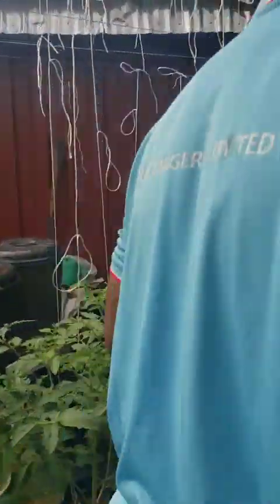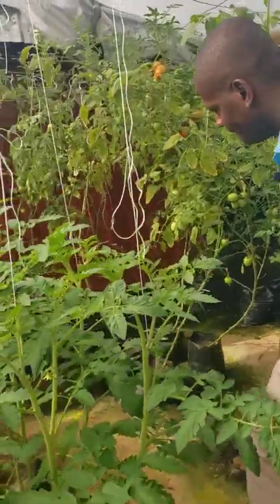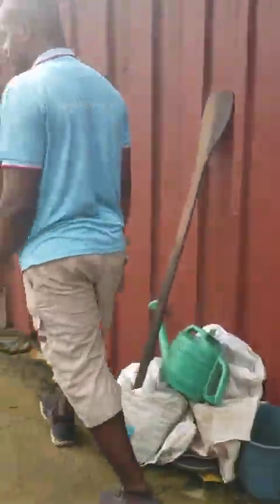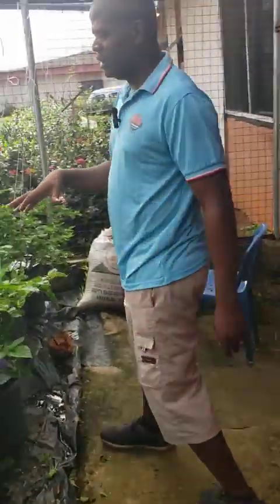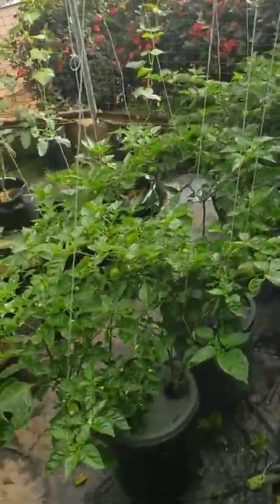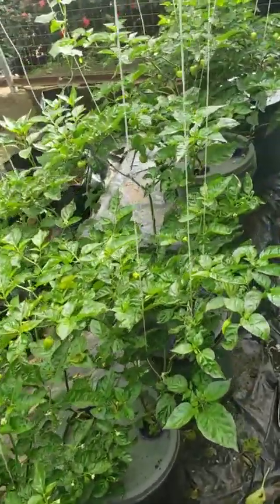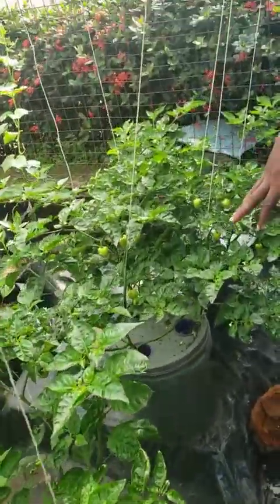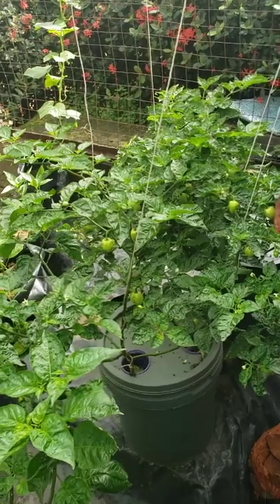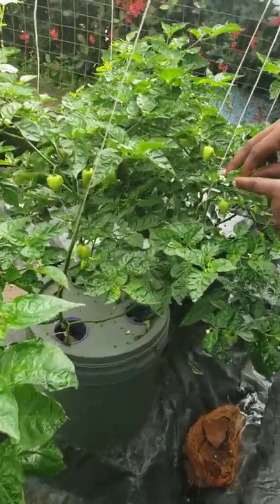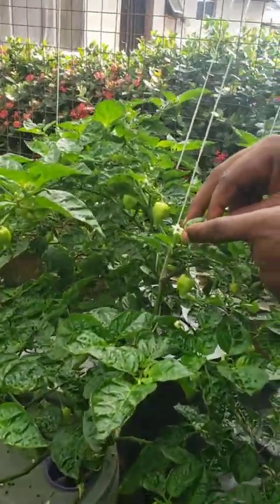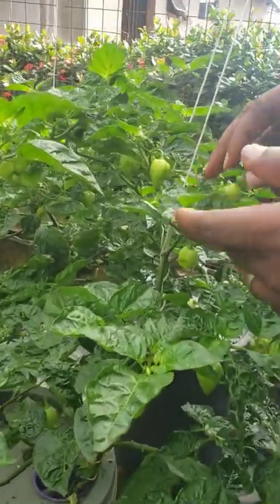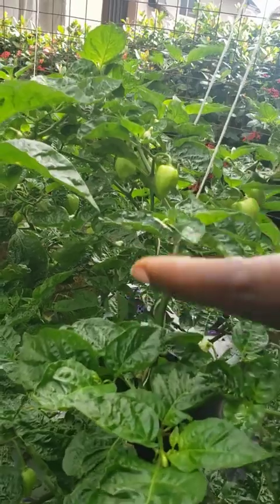Now let's come over to pepper. This is pepper, and pepper is also a self-pollinated plant. If you look here, you're also going to see the flowers. You can see the flowers, you can see the pistil. So the same thing happens. You can tap it as well, and the pollen will drop on it.